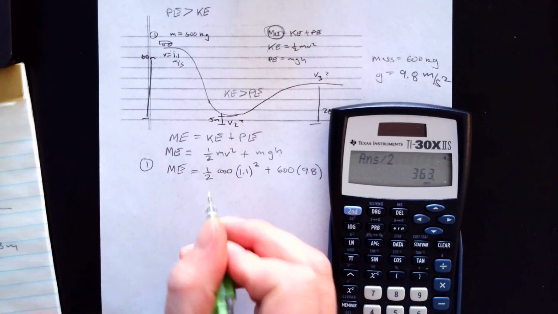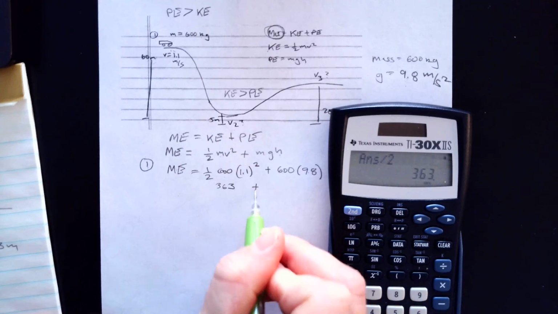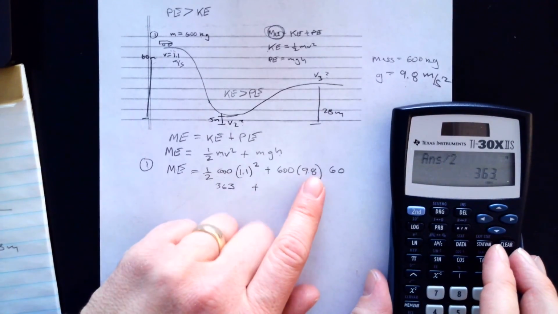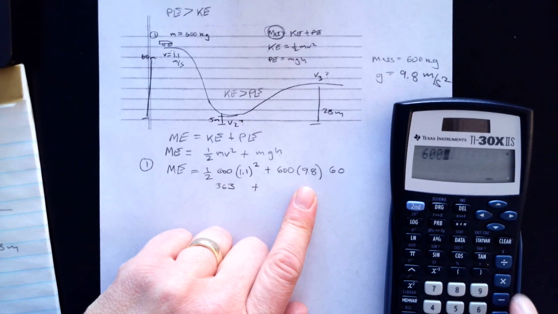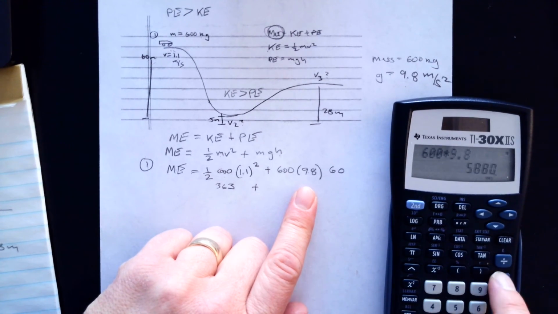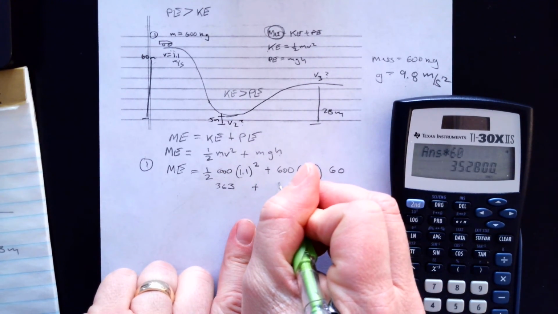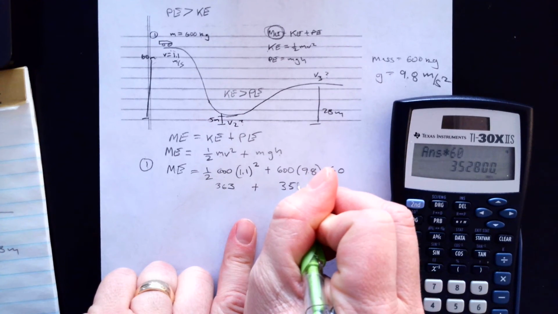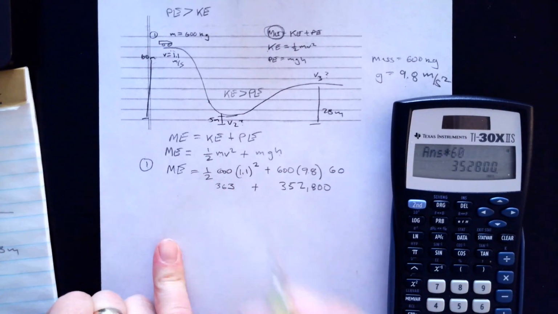That equals 363. Over here, I'll do the same thing: 600 times 9.8 times 60 equals, and that is a big number, 352,800.